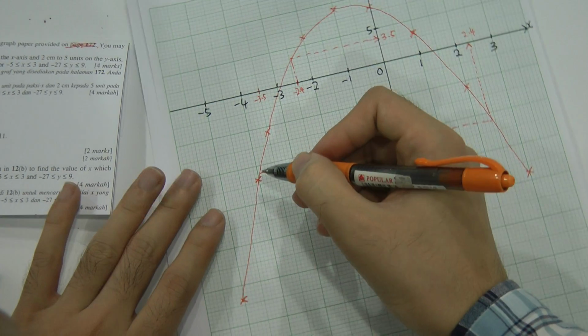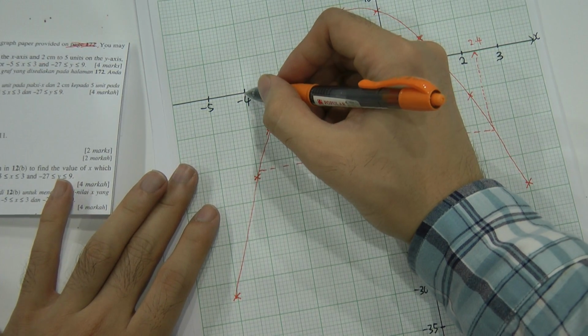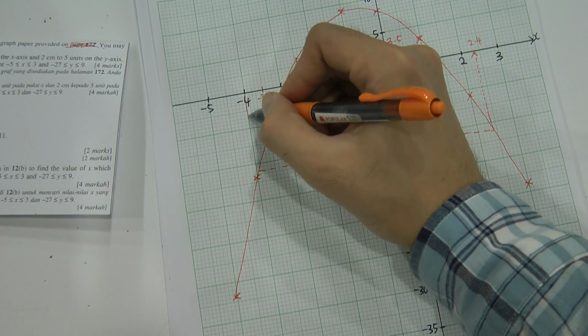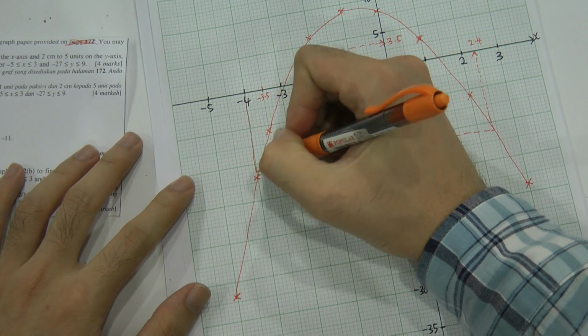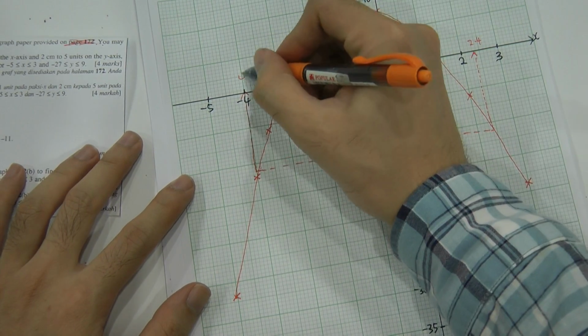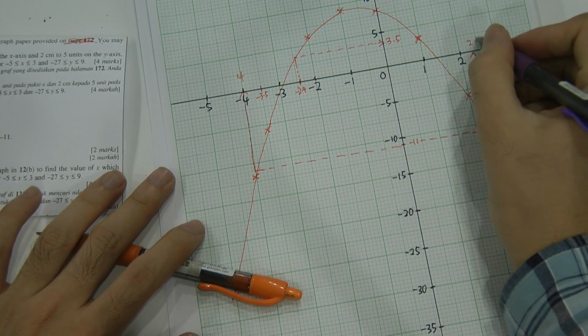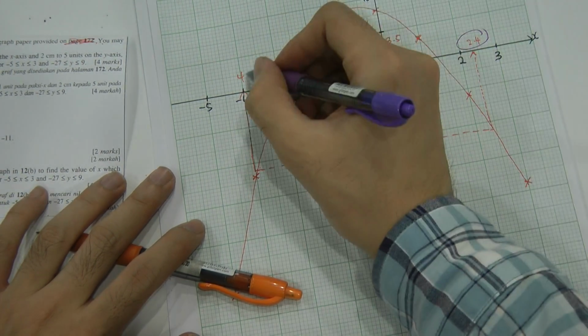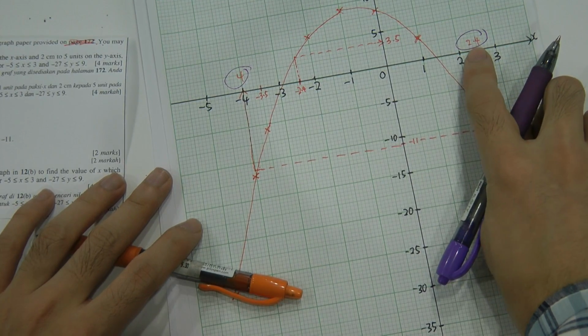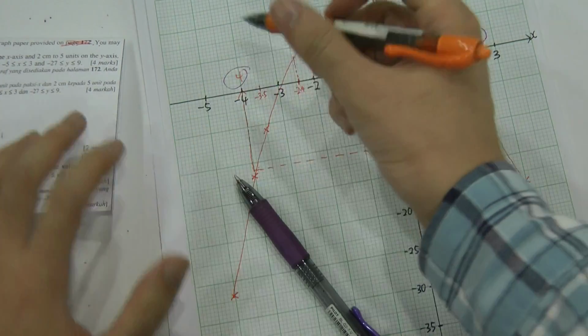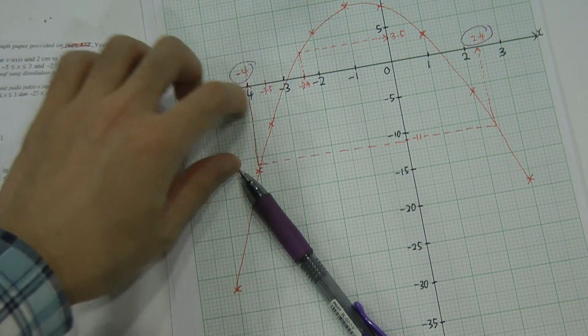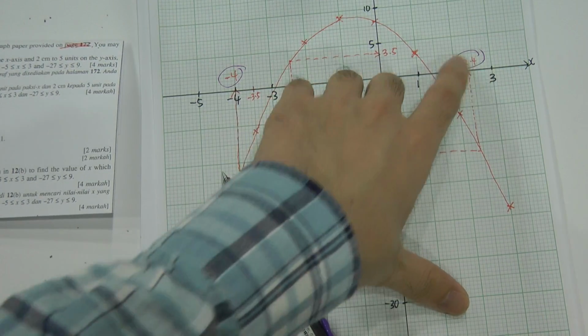Okay, you touch this one. Another value actually is somewhere near 4. Okay, so 4. So actually here you can get two values. When y equal to negative 11, you can get 2.4 and negative 4. Of course in the exam you don't circle like me, because here I just want to show you.